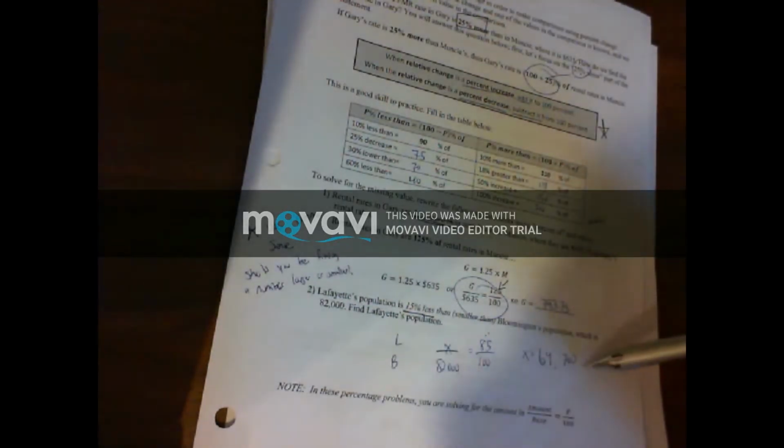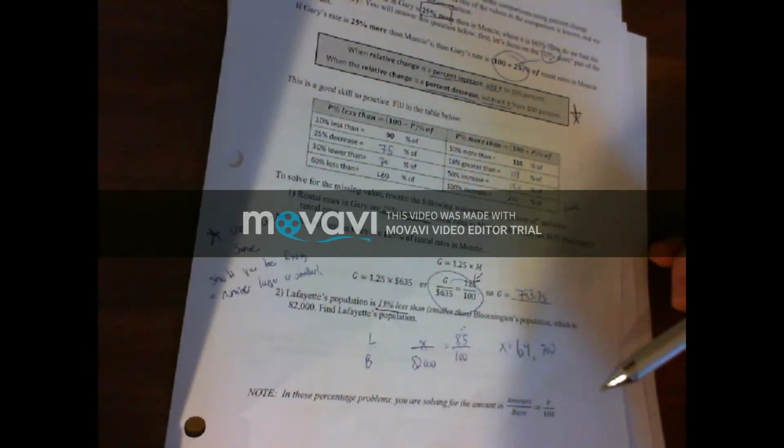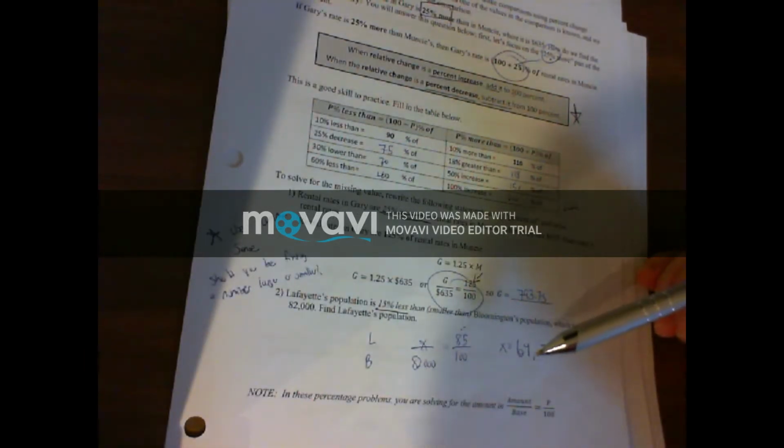X is Lafayette's population. 82,000 is Bloomington's. 85 over 100. Cross multiply, divide. You get 69,700. We have our note at the bottom, but amount over base is P over 100. Whatever our percent is, always goes above 100.